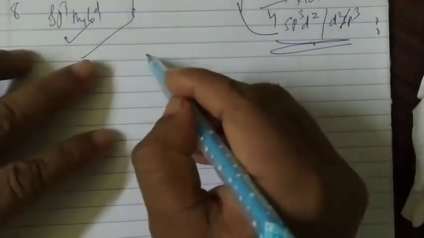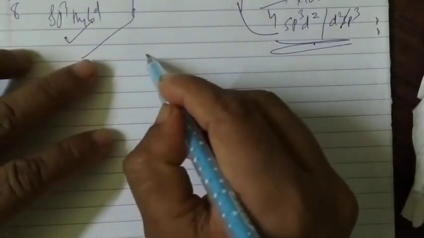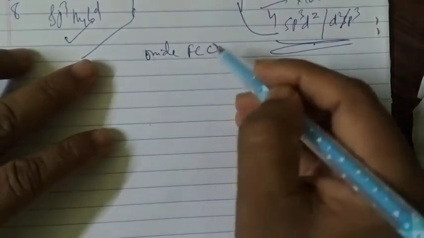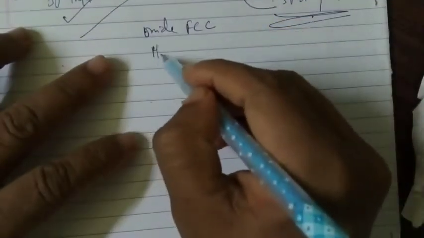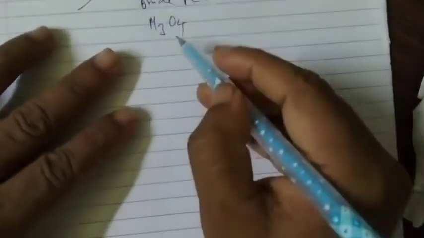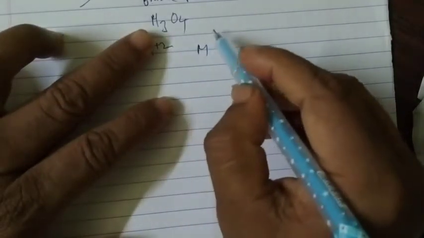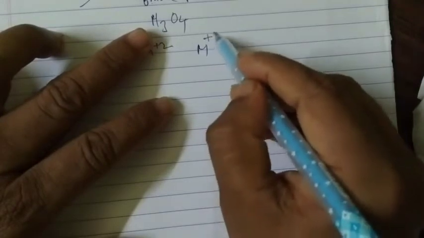Why? Because if you take some of the oxides having the face centered cubic structure, for example the oxide M3O4, take any of the metals here, where one of the metals is in +2 state and two are in +3 state.